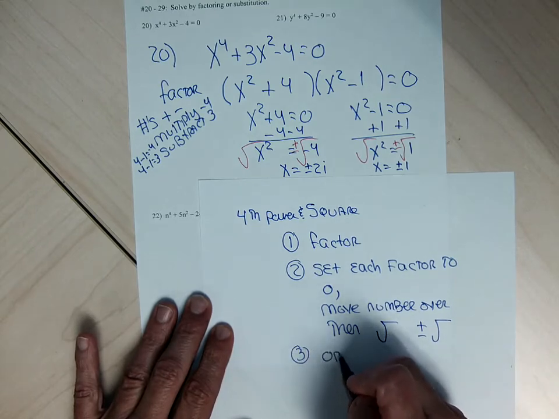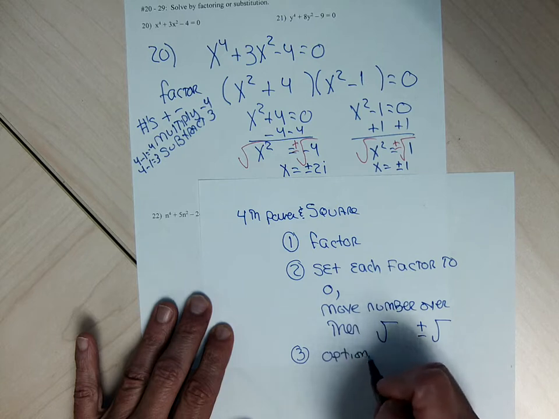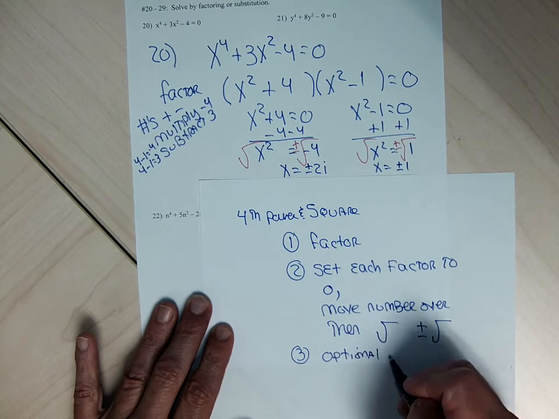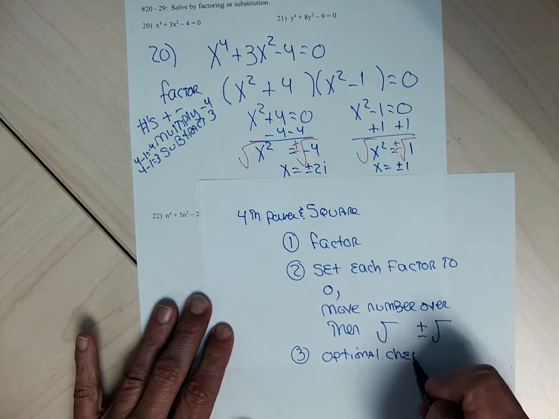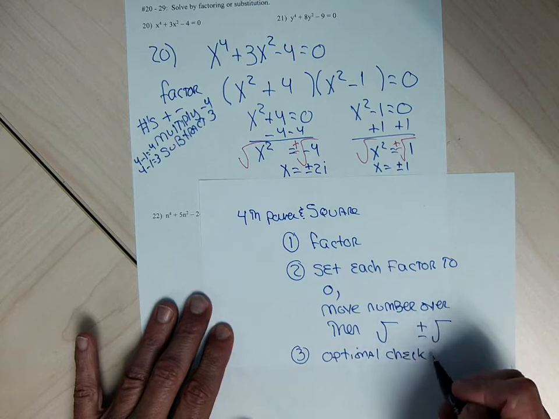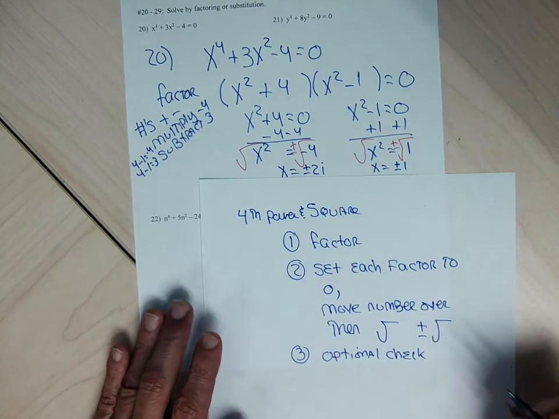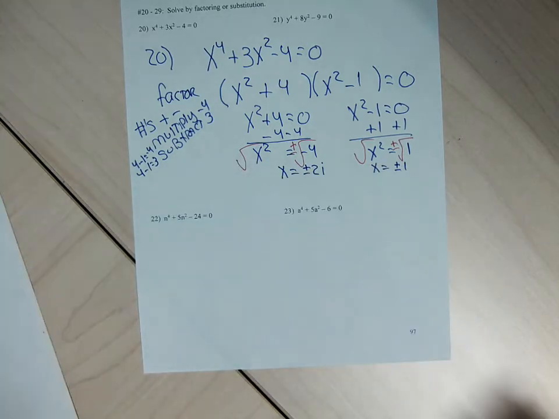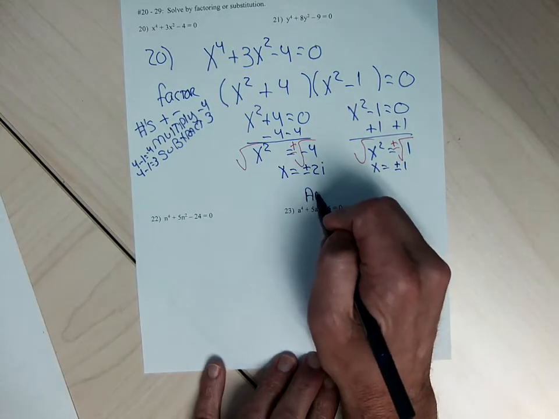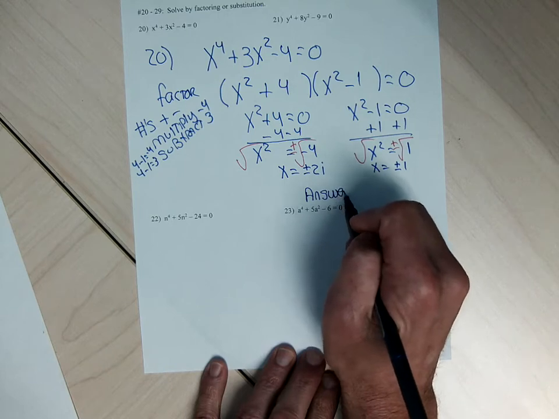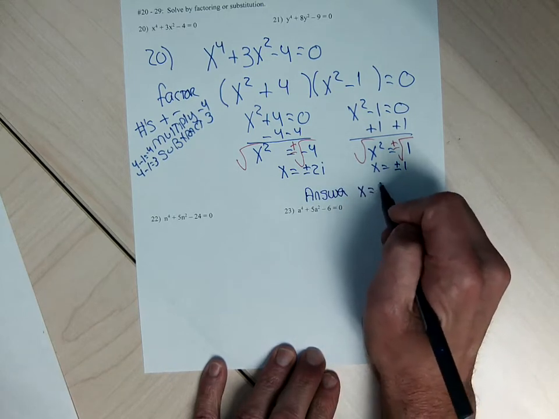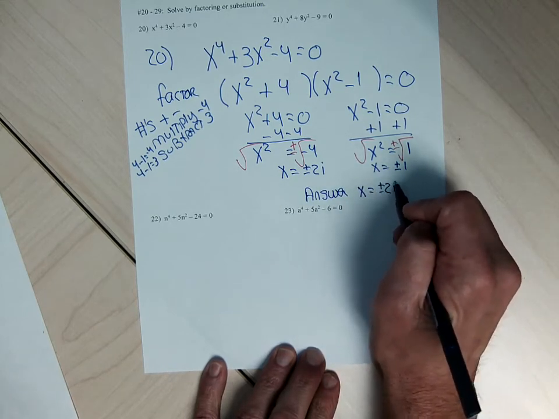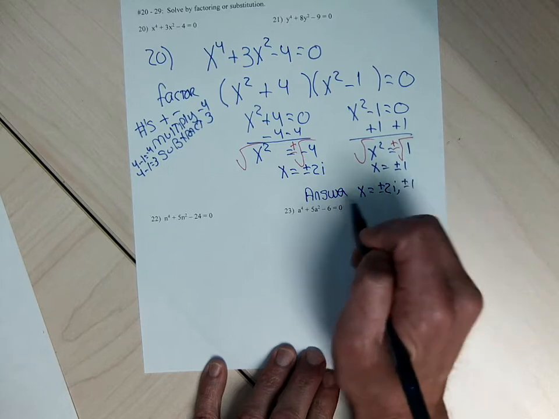This is big time optional because checking with i's and 4th power is a nuisance. My calculator can't do i to the 4th power. I don't know why. In order to do i to the 4th power, I have to multiply something 4 times. It's ridiculous. But for now, I'm going to say the answer is x equal plus or minus 2i. My best answer will have a plus or minus, and plus and minus 1.